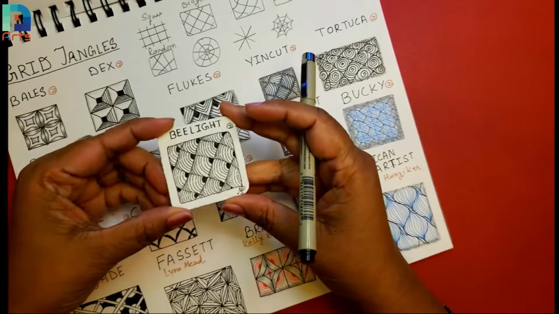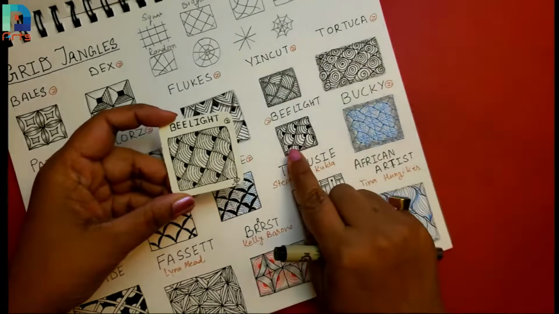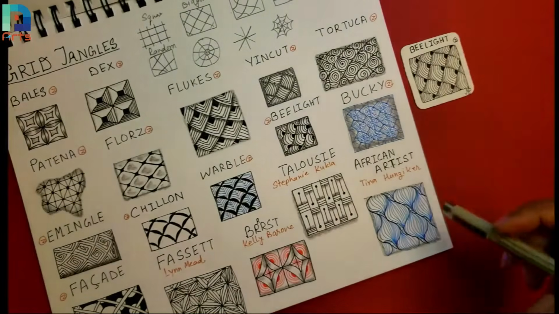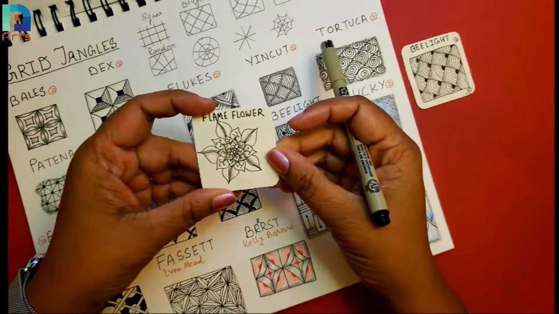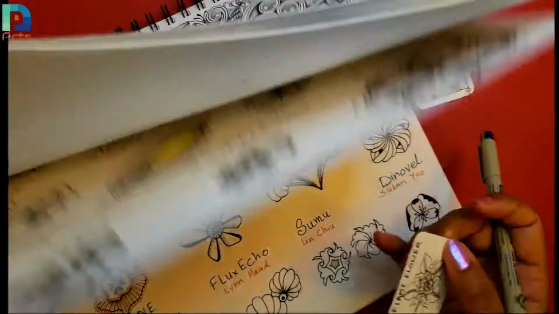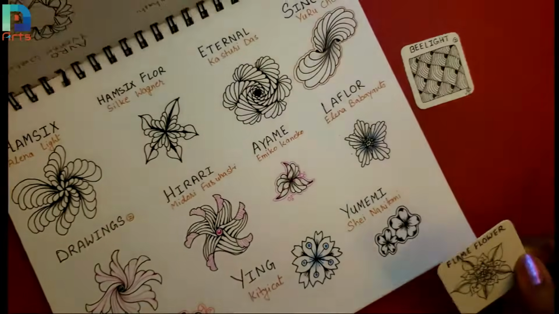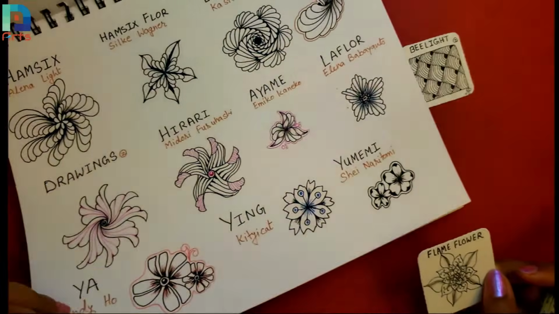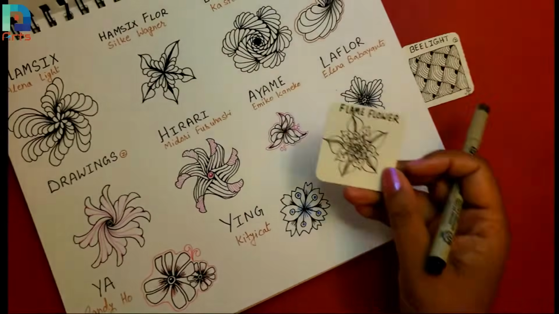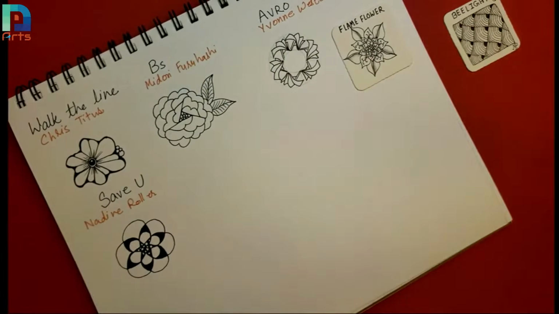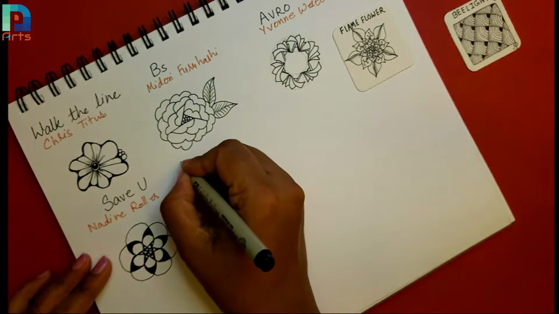So I'm not drawing this tangle again because we have already drawn this in our grid tangles category. This is the day 1 prompt. Day 2 prompt is the flame flower. This is a new one. We have not added this in our blossom category. We drew lots of tangles there, so we are going to add this flame flower one. This is day 2 for the Inktober tangles.